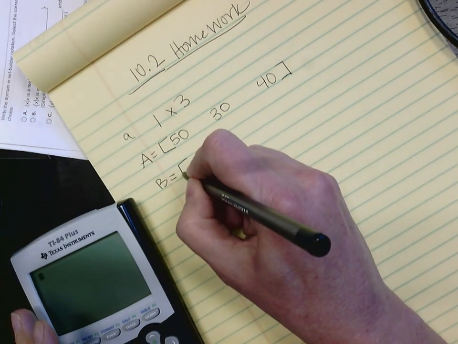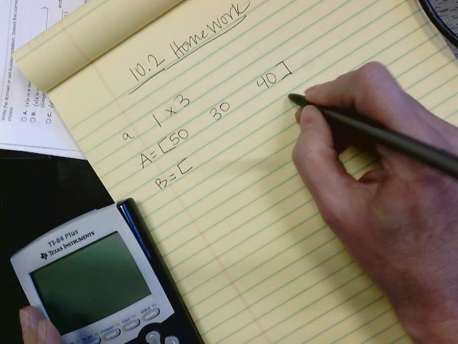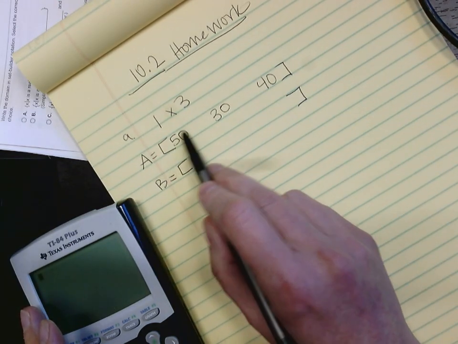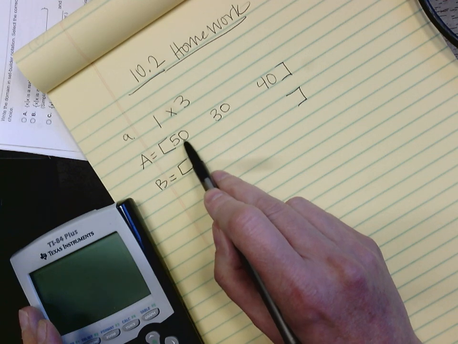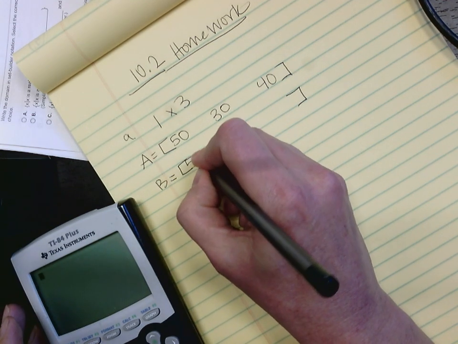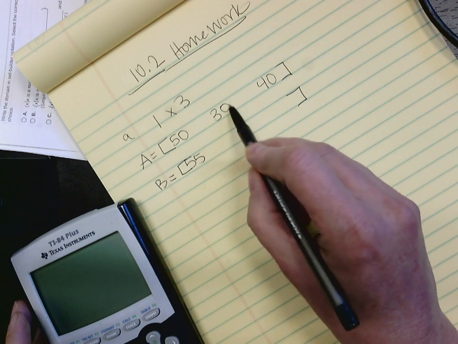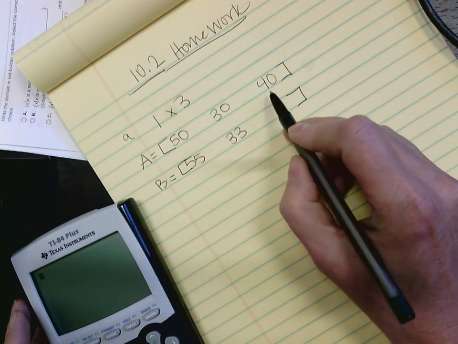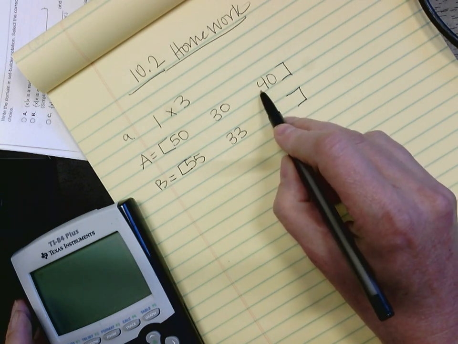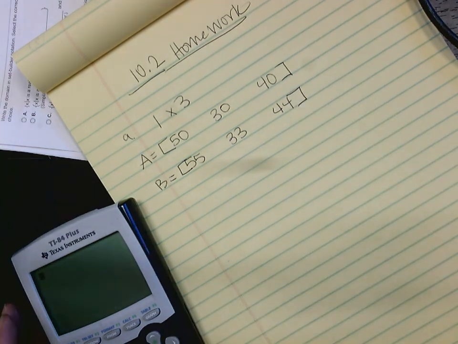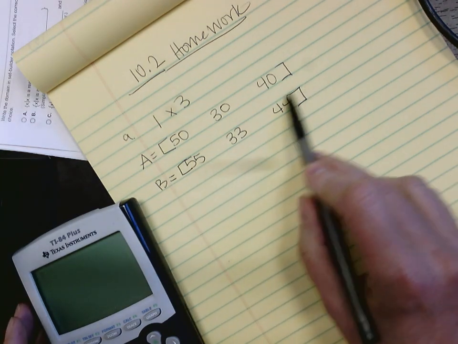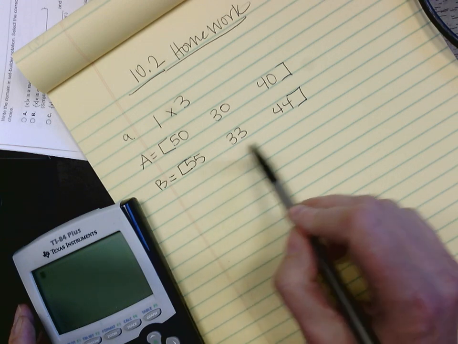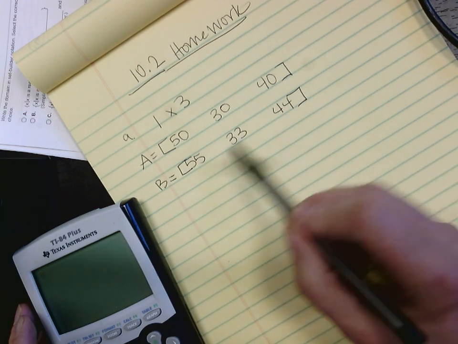The B matrix would just be 10% more than each of these. So all I'm doing is adding the 10%. So 10% of 50 would be 5. So if I add 5 to this, it's going to be 55. 10% of 30 is 3. So if I add 3 to this, it'll be 33. And 10% of 40 is 4. So if I add 4 to that, it's going to be 44. So that's what I want to enter as my second matrix, which is just the answer to the B part. So no big deal, nothing hard about doing this.